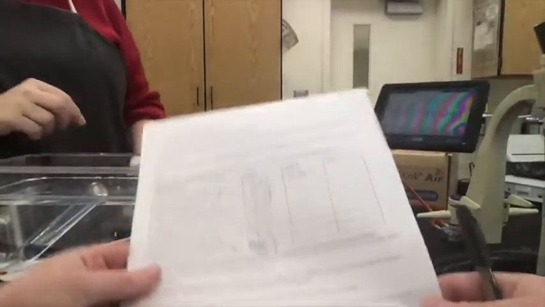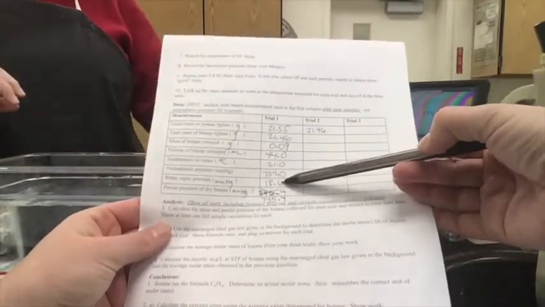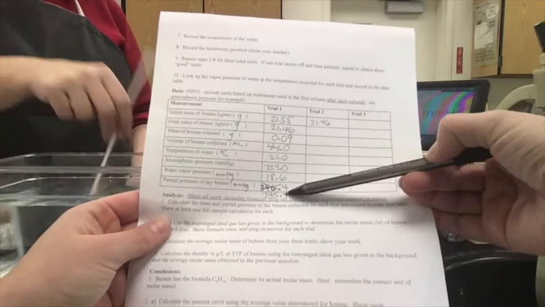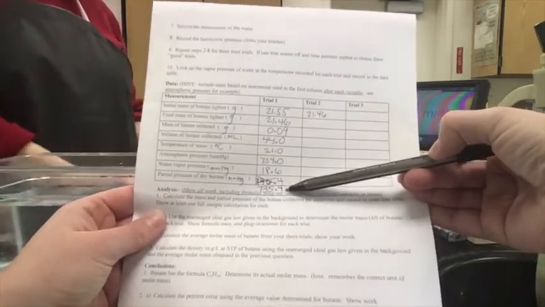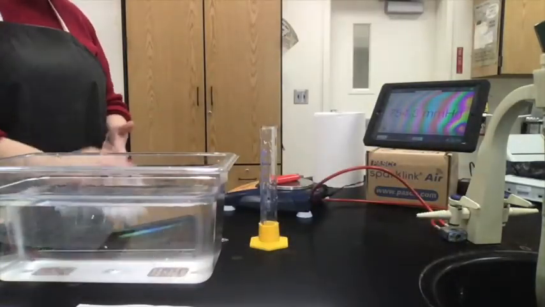Okay, now back to the math really quick on trial 1. Here's the correct math. 754 minus 18.6 is going to give us 735.4. So I apologize, but you need to cross off the original and write in 735.4. All right, I think that's it.